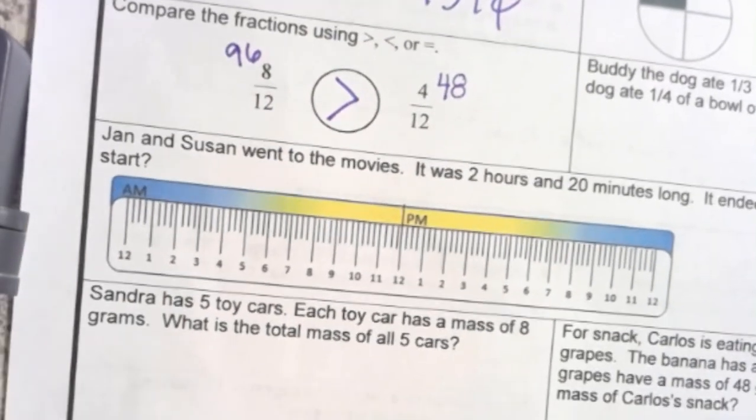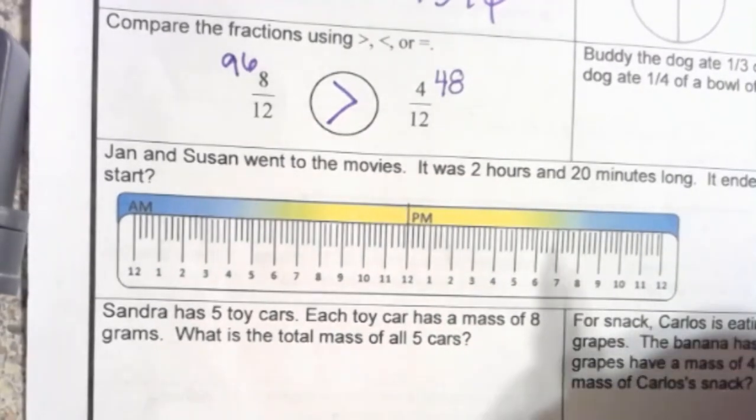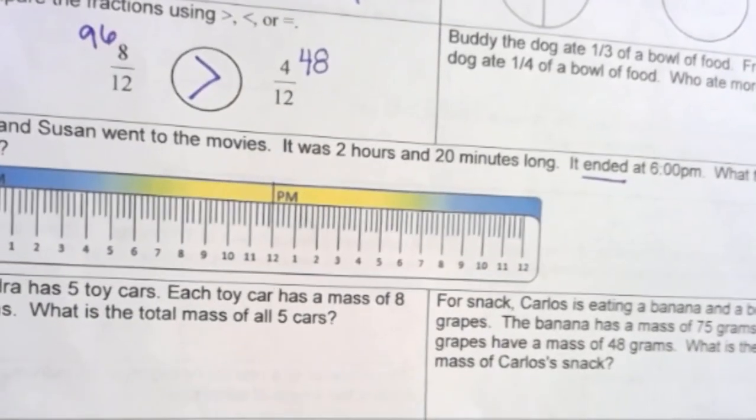All right, moving on. Jan and Susan went to the movies. It was 2 hours and 20 minutes long. It ended at 6 o'clock p.m. What time did it start? We're going to use that number line method that we started talking about earlier this year. And this time it did not give me a start time. It gave me an end time.